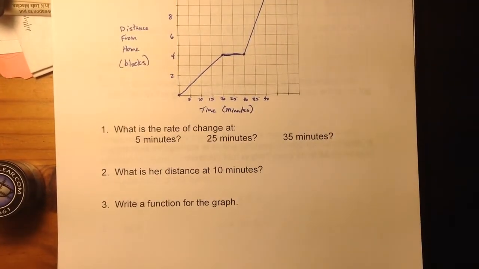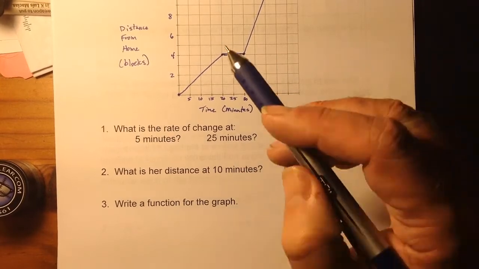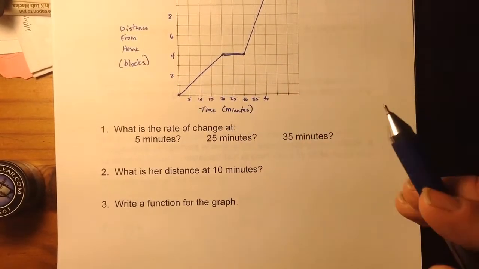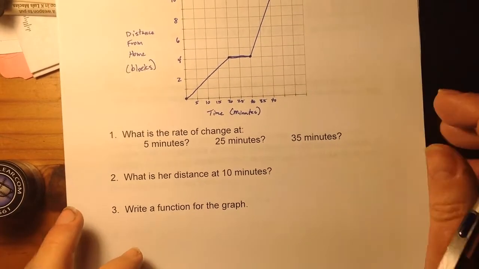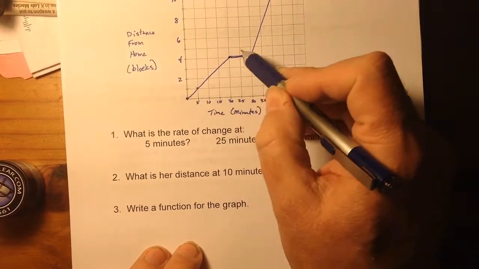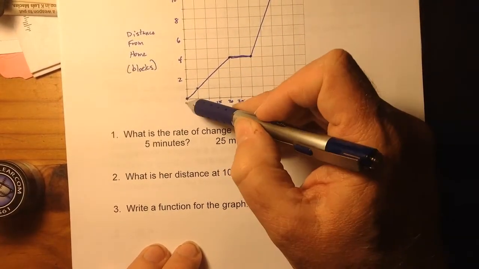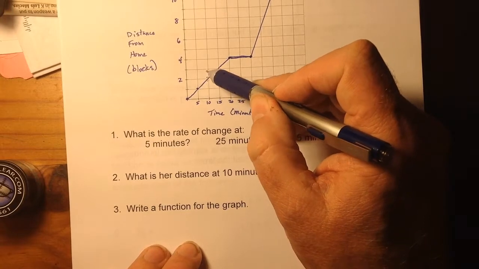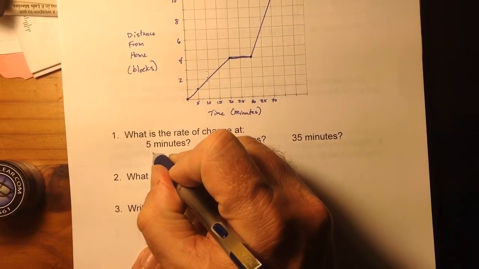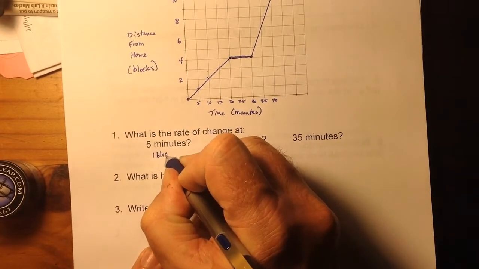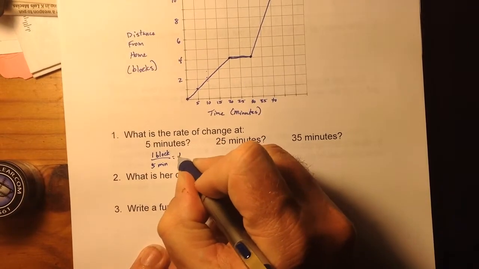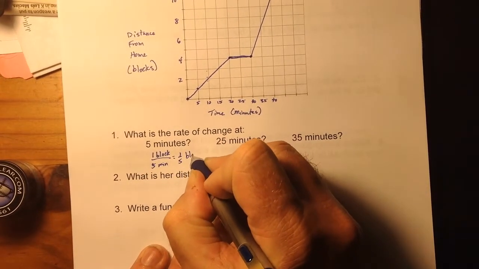So at 5 minutes, we want to find the slope of this line, but it's going 1 block per 5 minutes, right? So that's how fast she's going at 5 minutes. At that point right there, she's going 1 block every 5 minutes. So 1 block in 5 minutes, 2 blocks after 10 minutes, 3 blocks after 15, etc. So her rate of change is 1 block in 5 minutes, which we can just say is 1/5 of a block per minute.